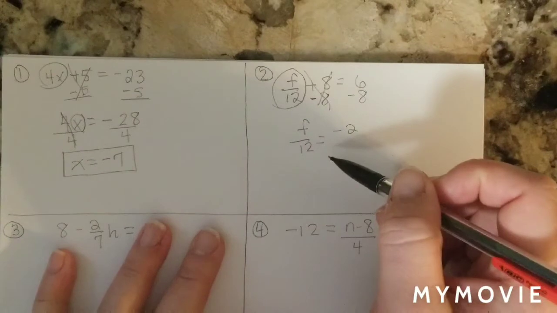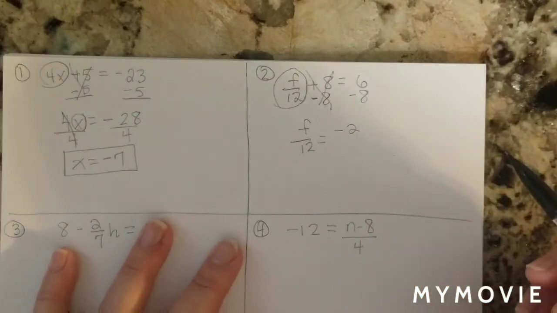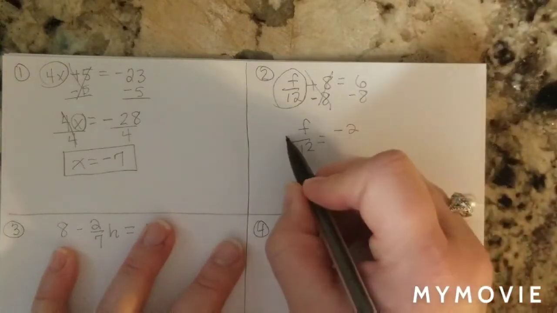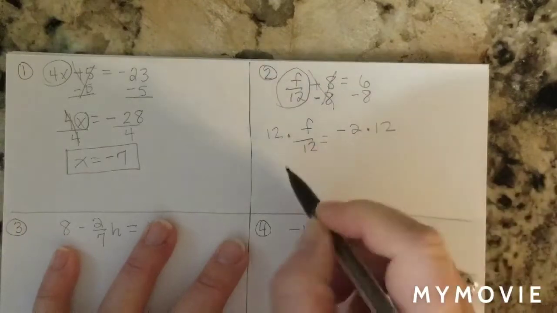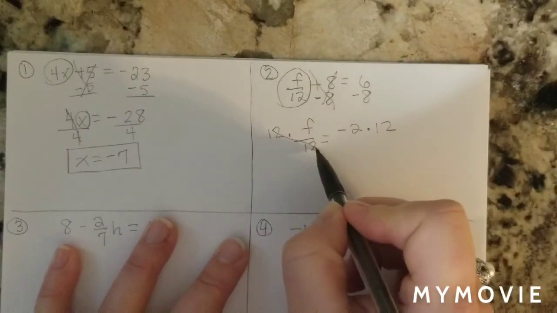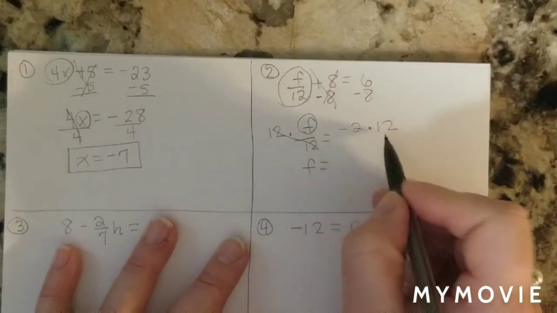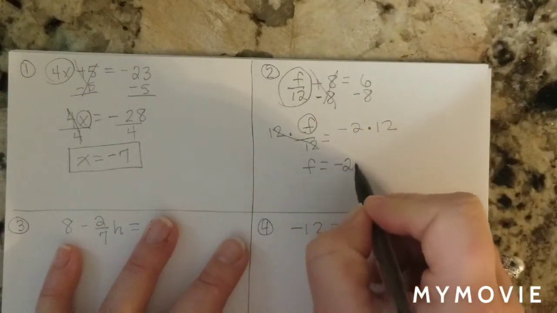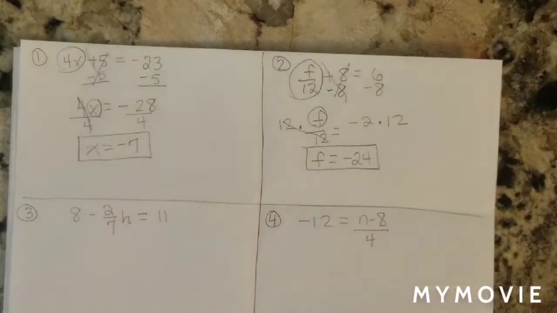Now we still need to get f by itself, and right now f is being divided by 12. So the inverse or the opposite operation would be to multiply both sides by 12. 12 divided by 12 is 1, so we're left with just f. And negative 2 times 12 is negative 24. So f is equal to negative 24.